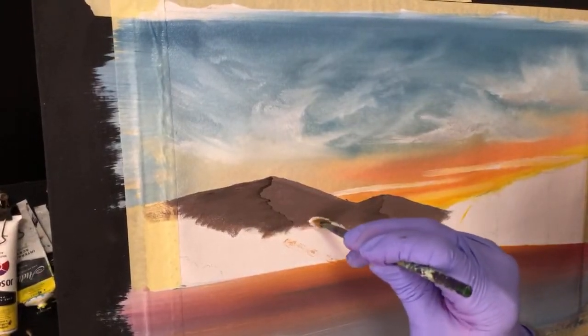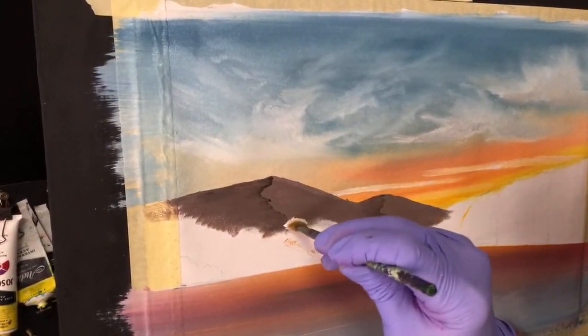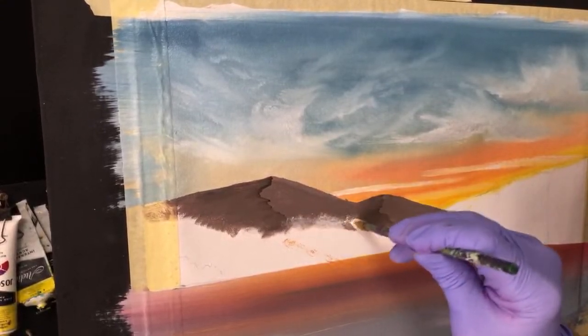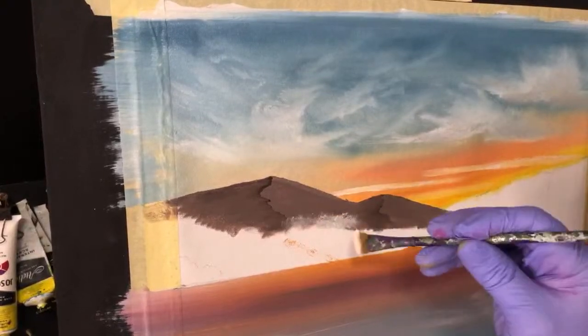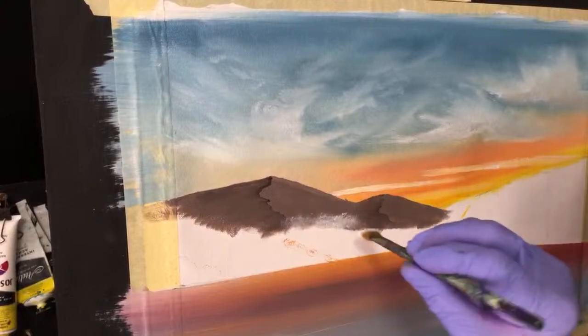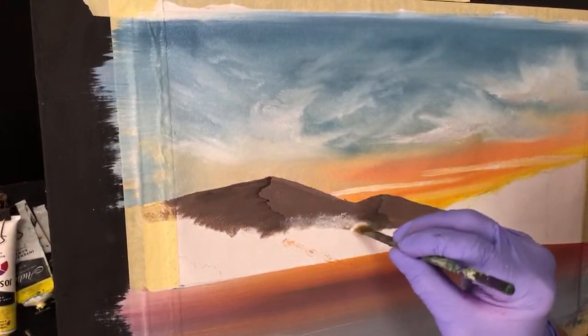So now we're going to get distance simply between this and the foreground we're going to put there. See how these bright spots are happening? That's because I've got blobs on the edge of my brush. You've virtually got to have nothing on your brush.